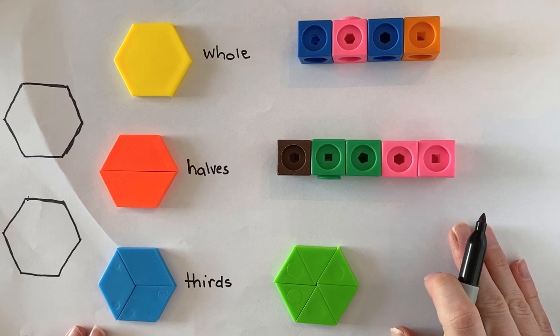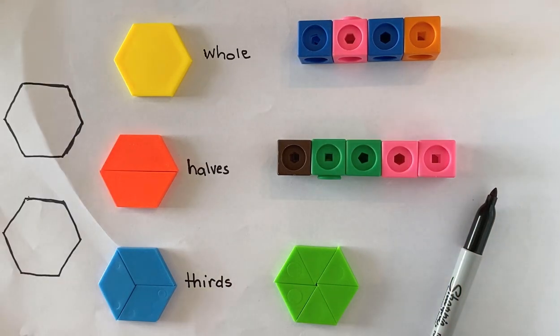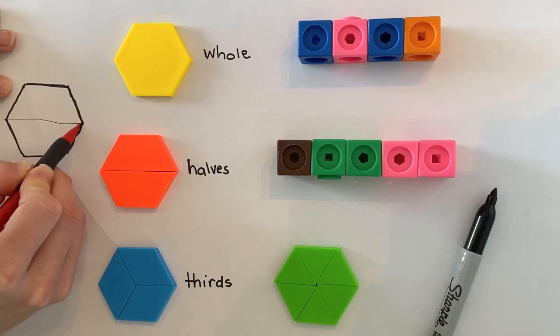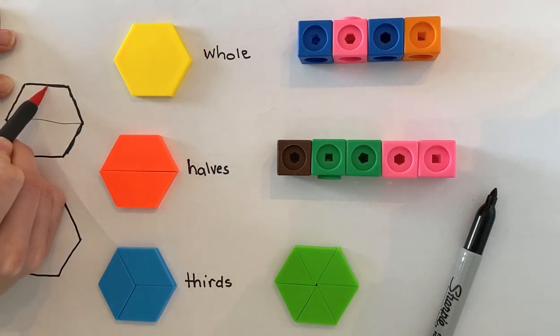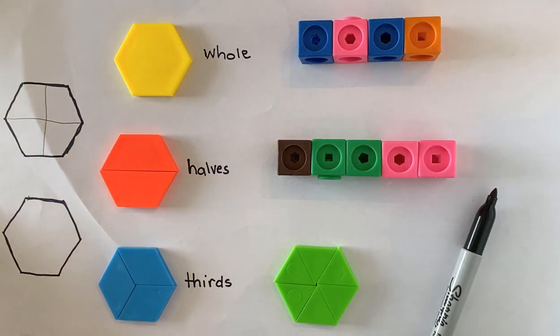So now Ms. Delisle wants to try and see if we can split this whole shape into fourths. So I'm going to use a pencil because I'm not sure if this is going to work out. So if Ms. Delisle were to try, because fractions is trial and error, to split into four equal parts, does that roughly look like four equal parts?